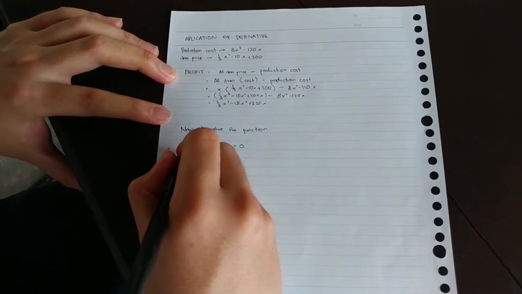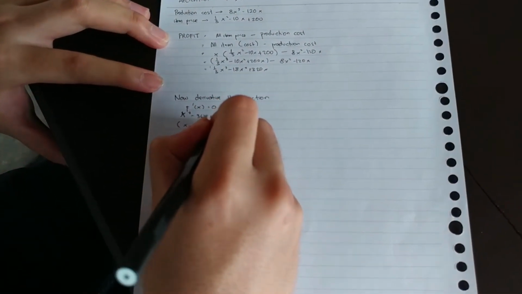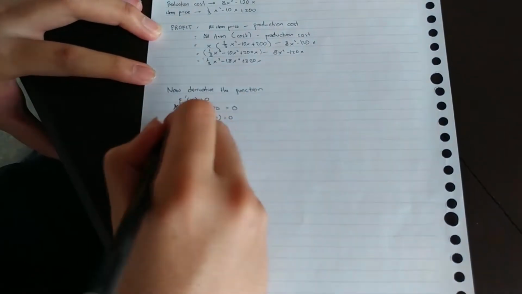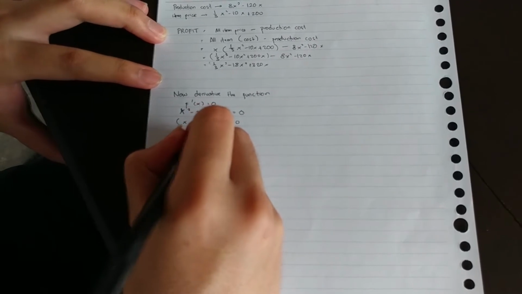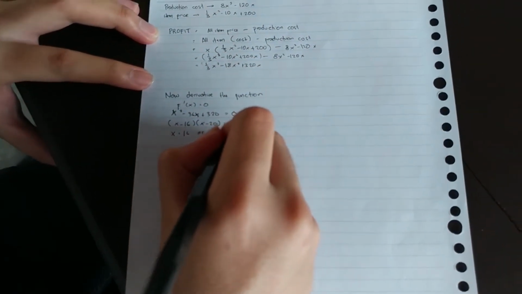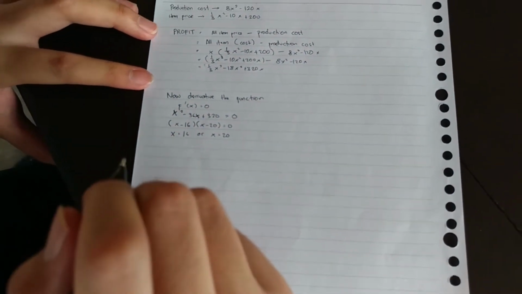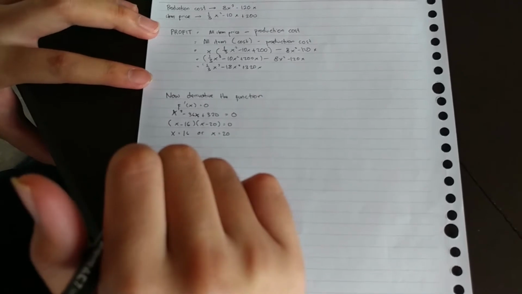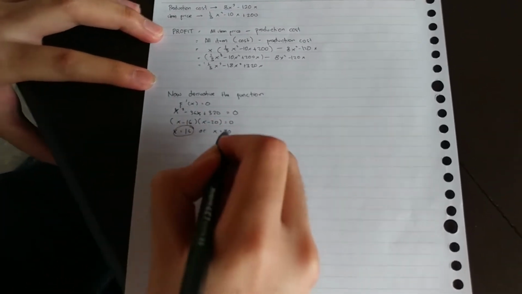So open this up. So (x minus 16)(x minus 20) equals 0. So x equals 16 or x equals 20. So the number of items to be sold is 16 or 20, and that's it.